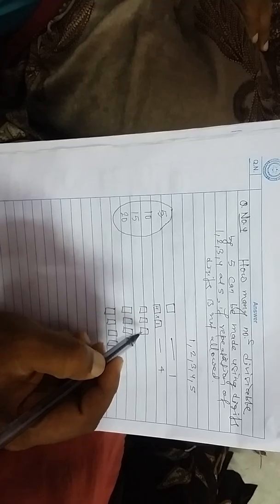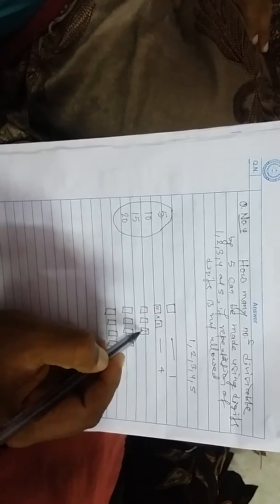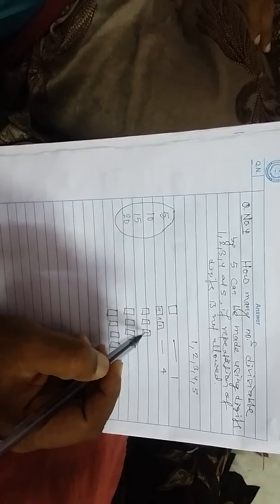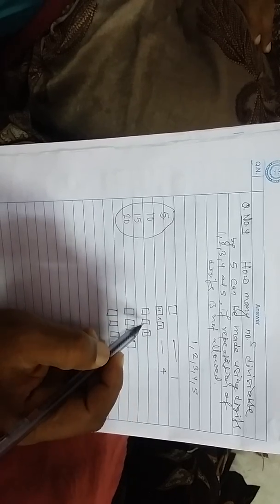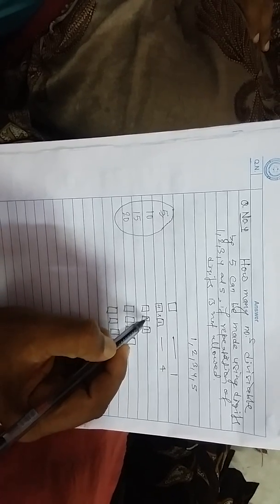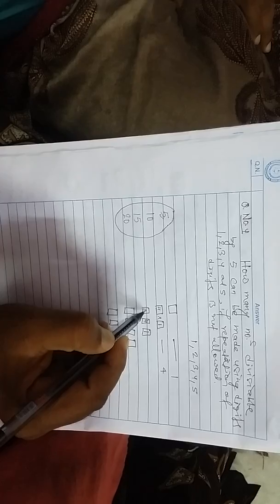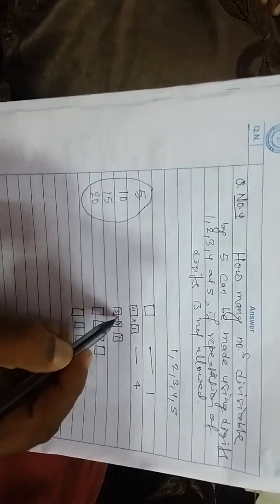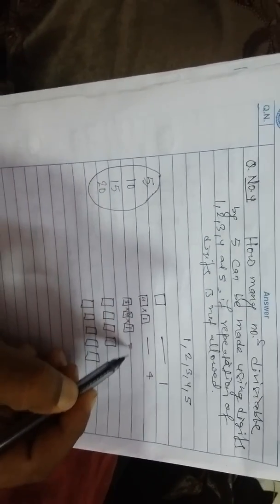Let us use the same manner here. Only 5 can be kept here, nothing else. So for the unit place there is only one choice, 5. For the tens place you are left with 4. For the hundreds place you are left with 3. So 4 times 3 are 12, into 1 equal to 12 altogether.